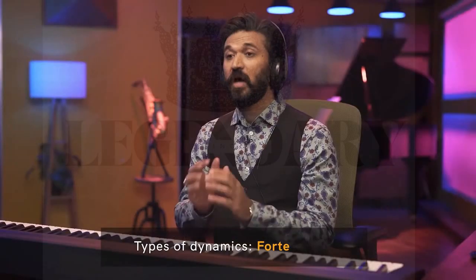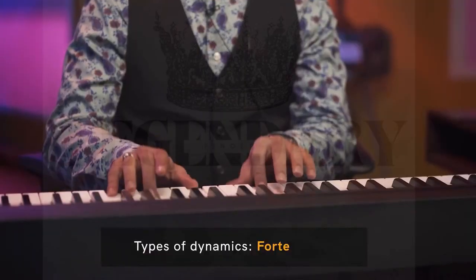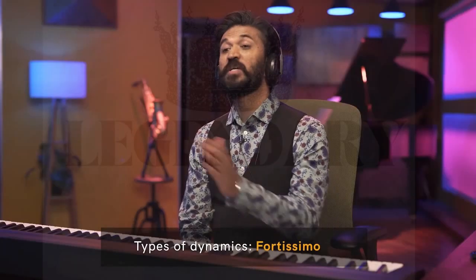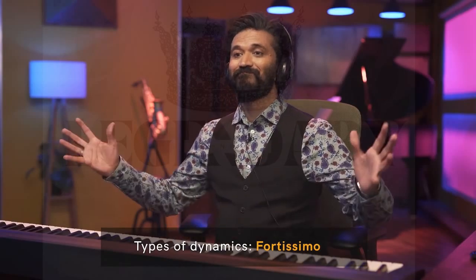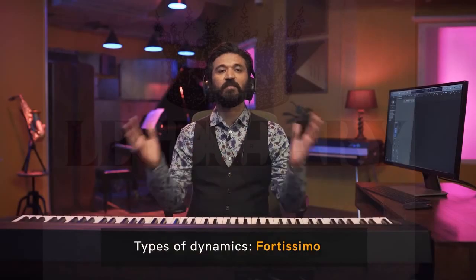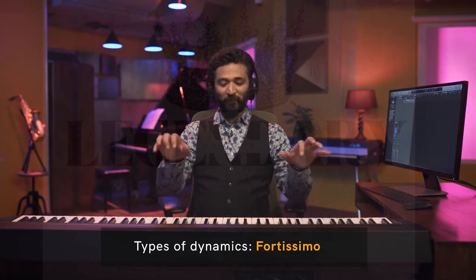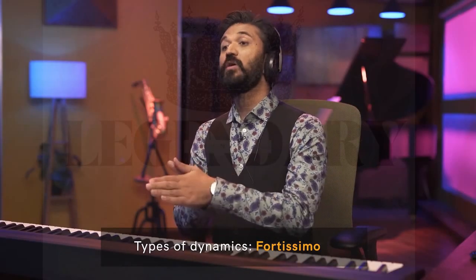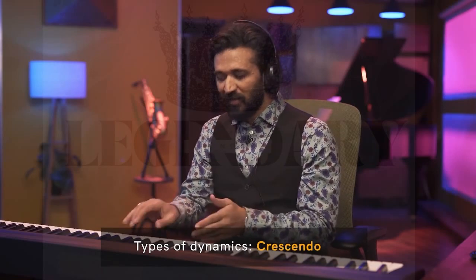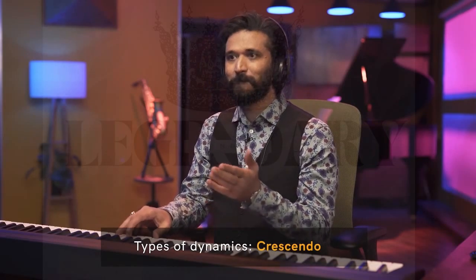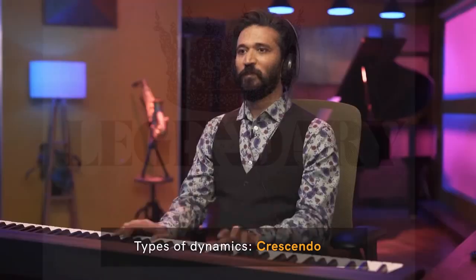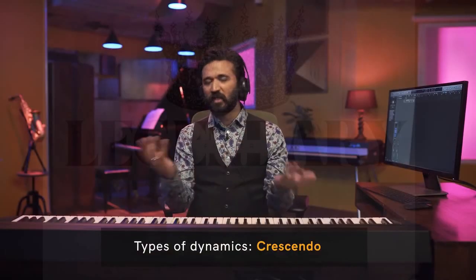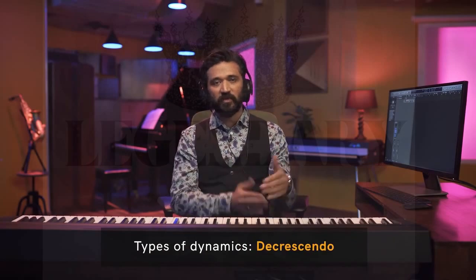Then we have forte. Loud sounds are called forte. And then you have fortissimo. Now fortissimo is like, it explodes. It's extremely loud sound. Sound that gets louder from soft is crescendo. Like it starts softer, it keeps going up, it's going up. And the opposite of crescendo is decrescendo. From loud, it gets softer.